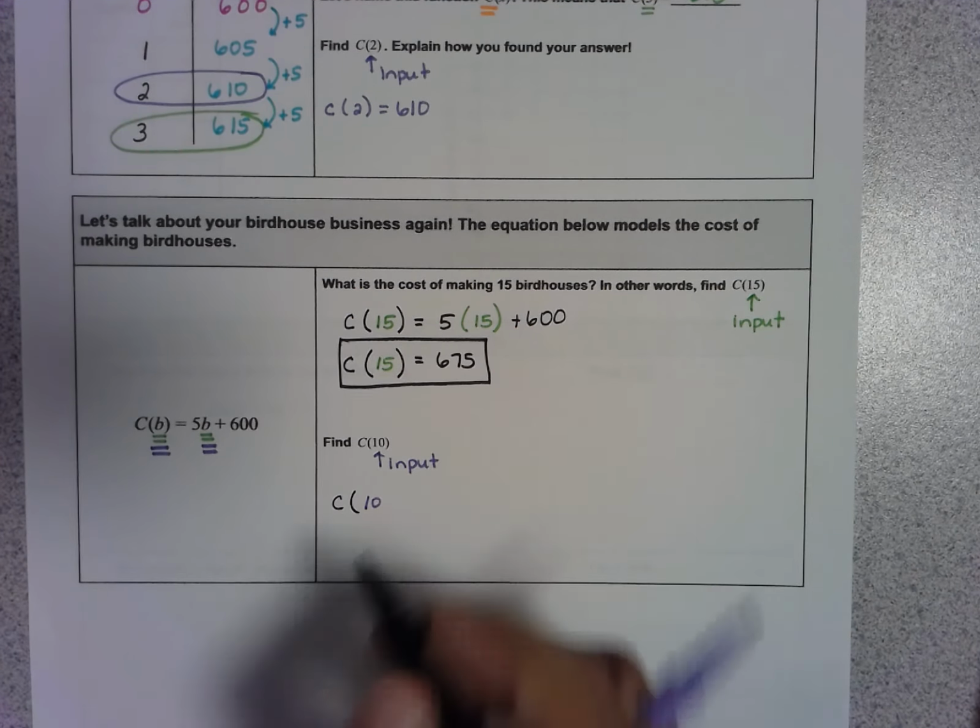Now I'm going to use my calculator, so I'm typing in 5(10) + 600, and I get 650. So the cost of making 10 birdhouses would be $650.